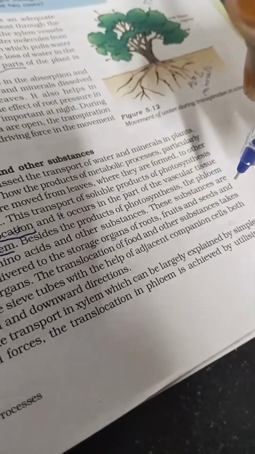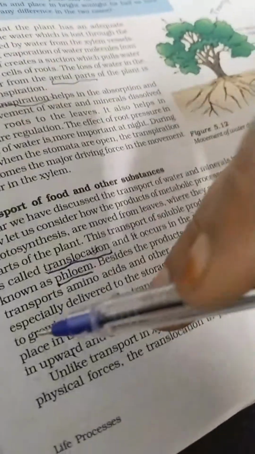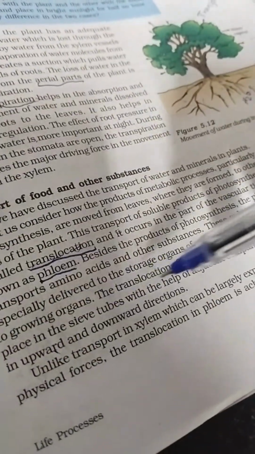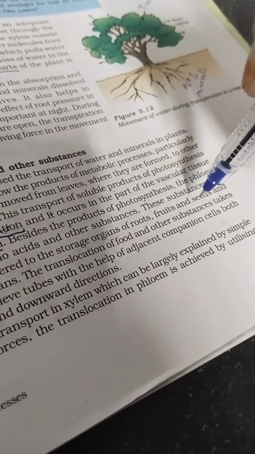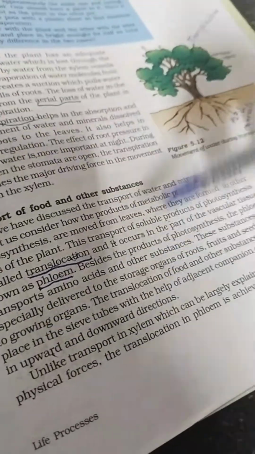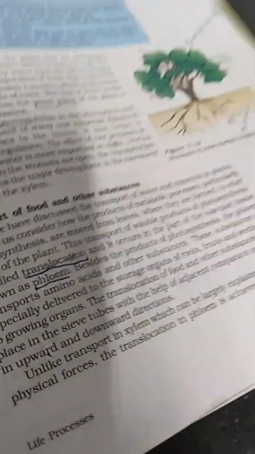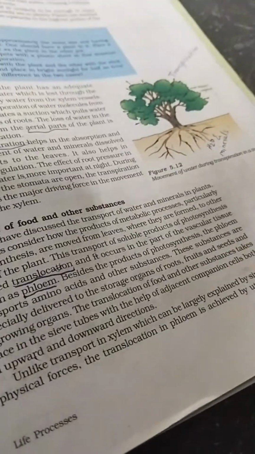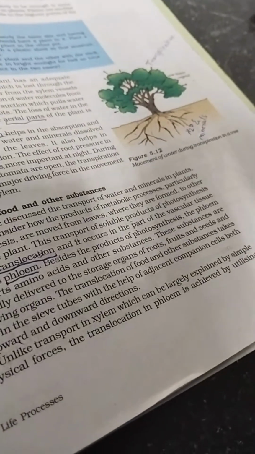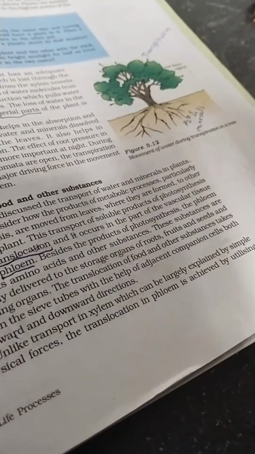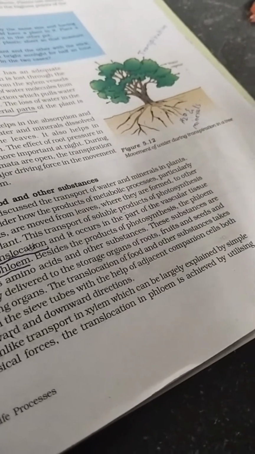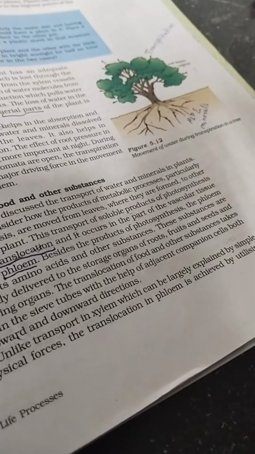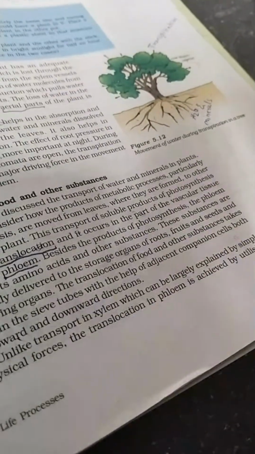These substances are specially delivered to the storage organs of roots, fruits, seeds, and to growing organs. Whatever is produced after photosynthesis is mainly transferred to storage organs like roots, fruits, seeds, and the developing organs.